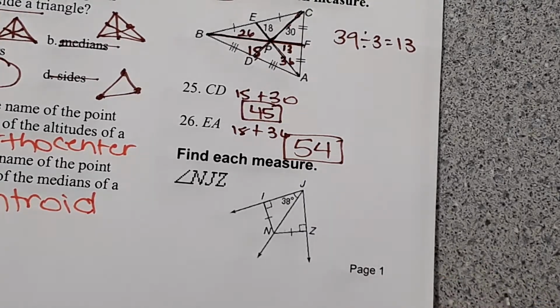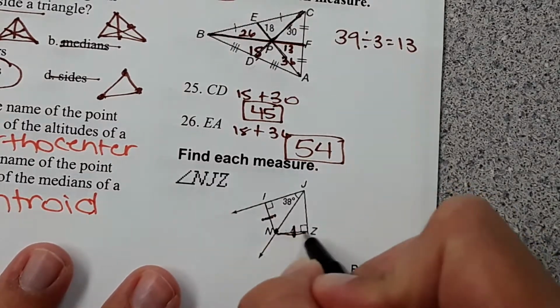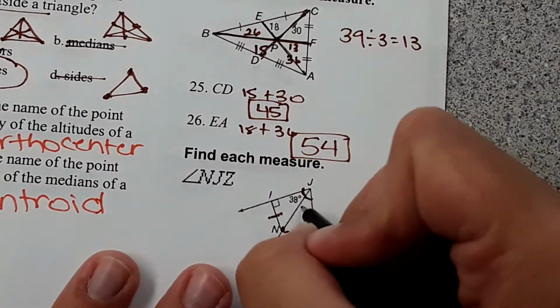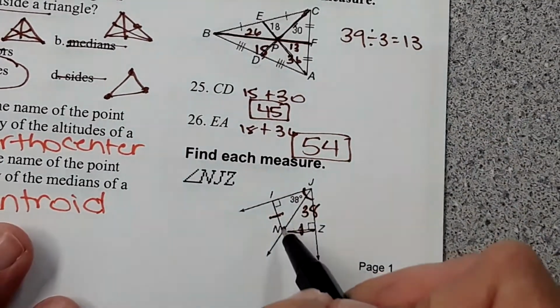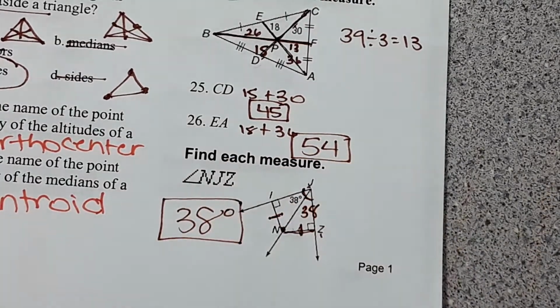And the last one, find each measure. I put a few of these on there just because they're easy. When it shows that these lines have the same measure, that means that the angles also have the same measure. So if this is 38 degrees, then this angle is 38 degrees, so NJZ is 38 degrees. And that's it.